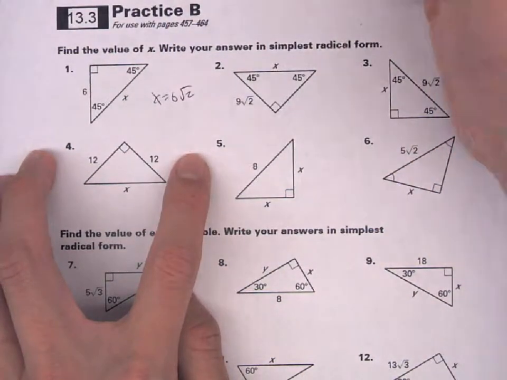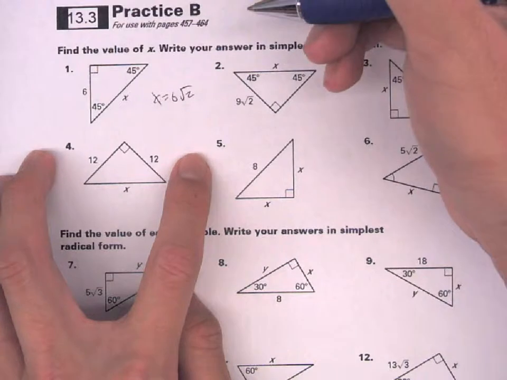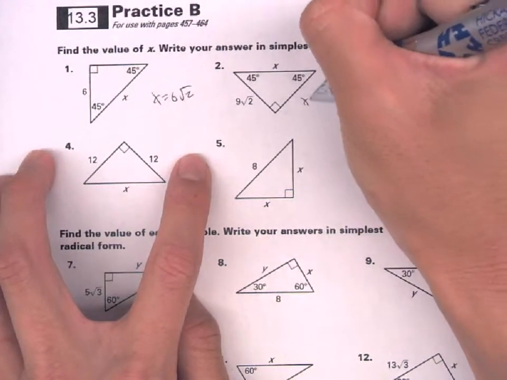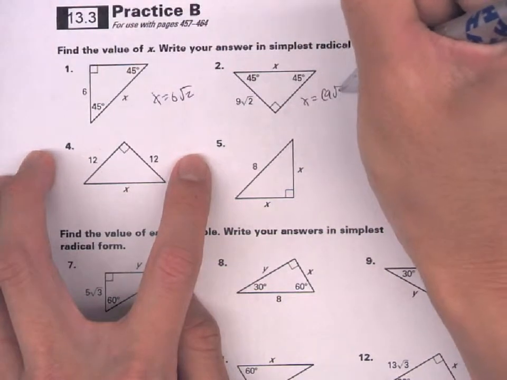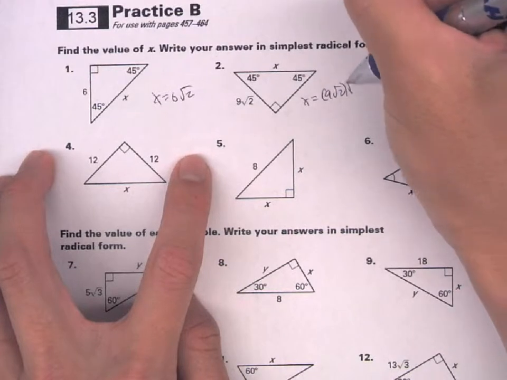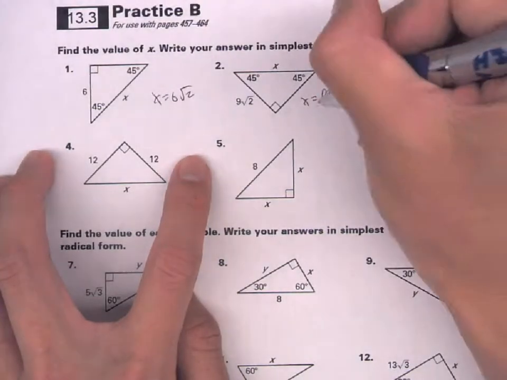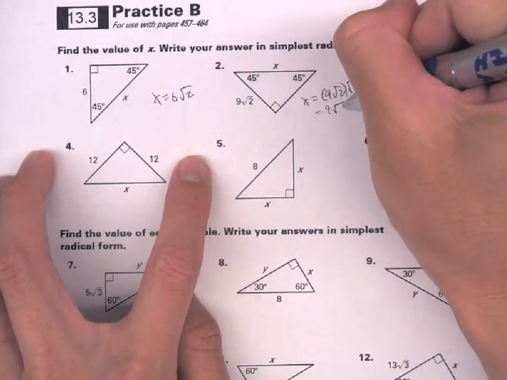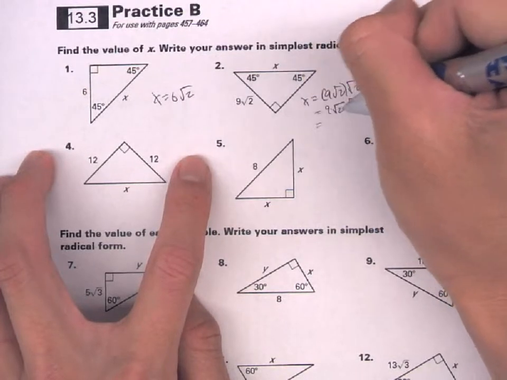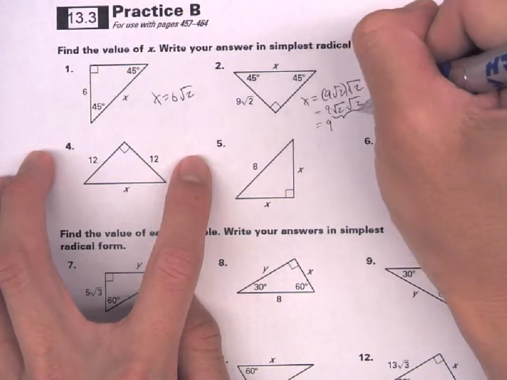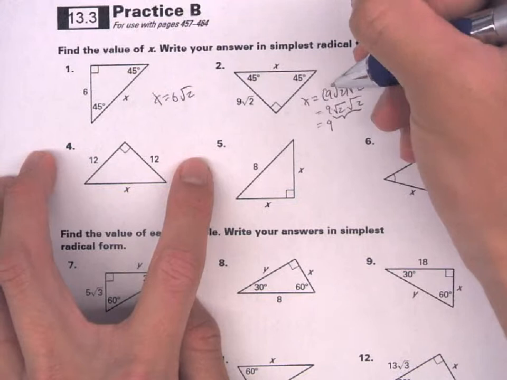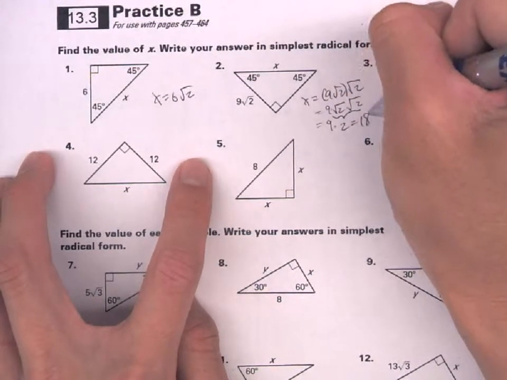Since I'm given a leg, I want to find the hypotenuse. So this is my leg that I use. My leg is 9 square root 2, and I'm multiplying it by square root of 2 in order to solve for x. This is 9 multiplied by square root of 2 times square root of 2. So this is going to be 9. When I showed you this in class, the shortcut to this is just 9 times 2, which is 18.